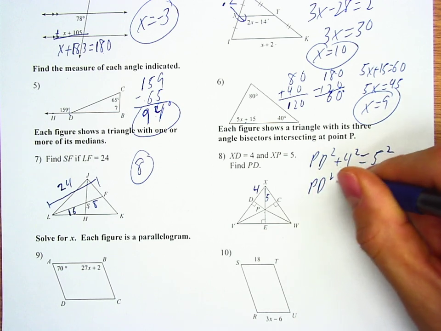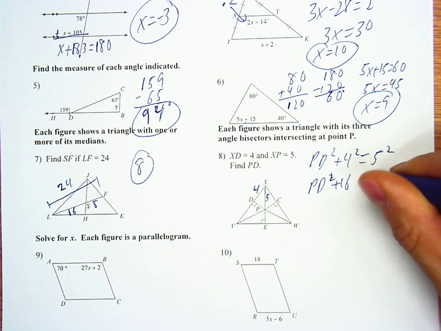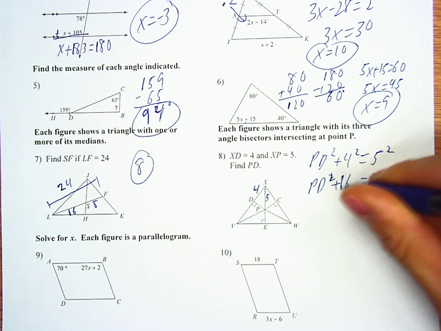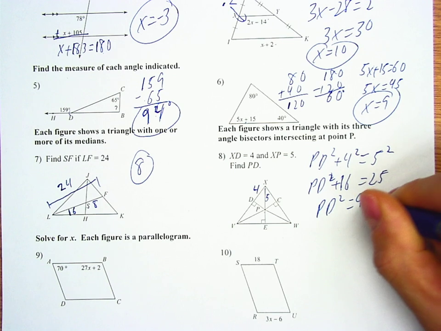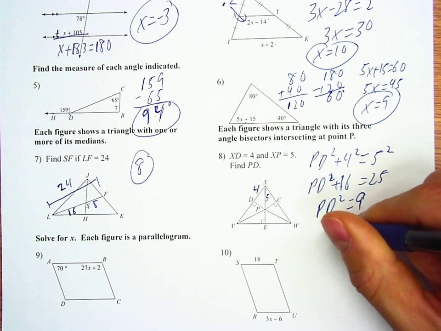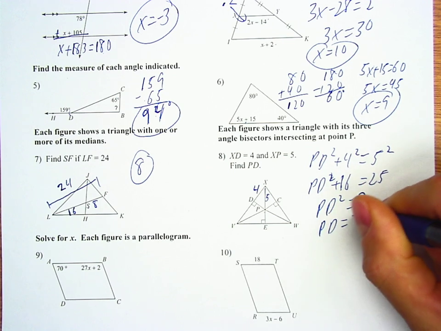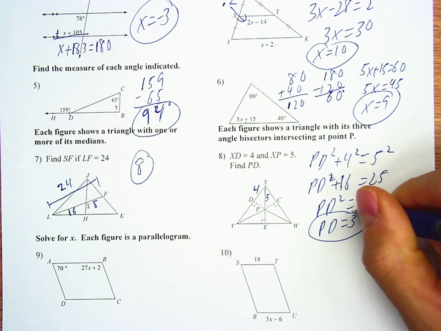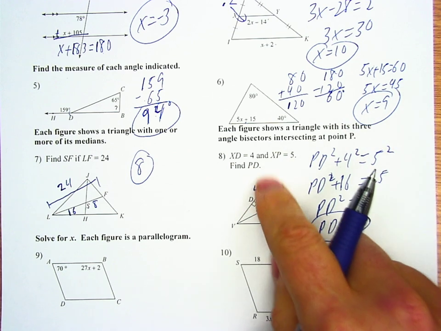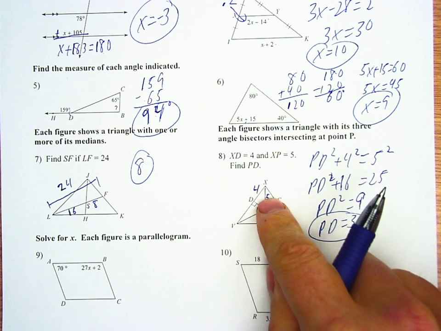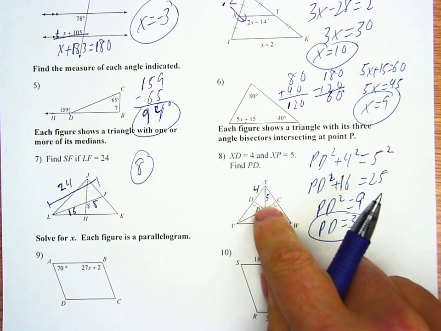So PD squared plus 16 equals 25. 16 from 25 is 9. Then the square root of 9 is 3. PD is equal to 3. Again, that's because that's a right triangle, triangle XDP, with 5 as the hypotenuse and 4 and DP as its 2 legs.